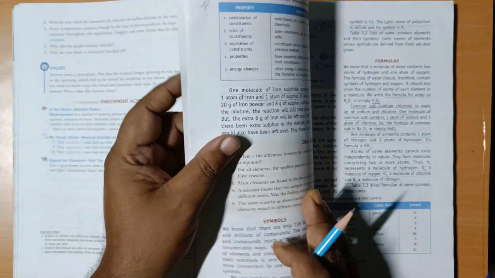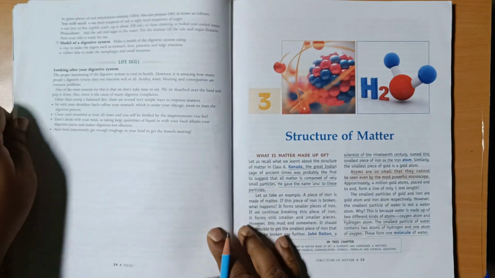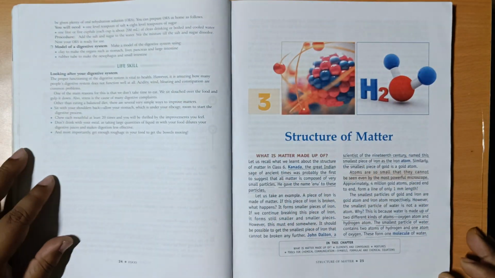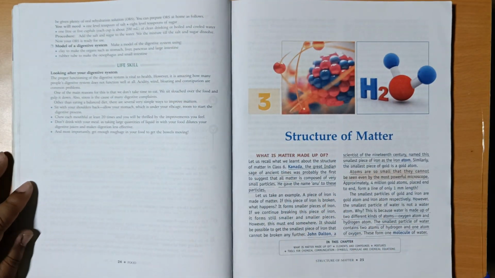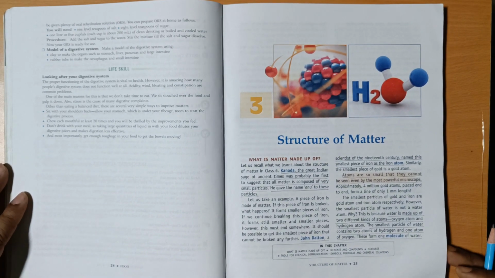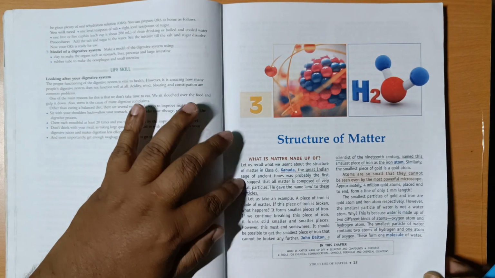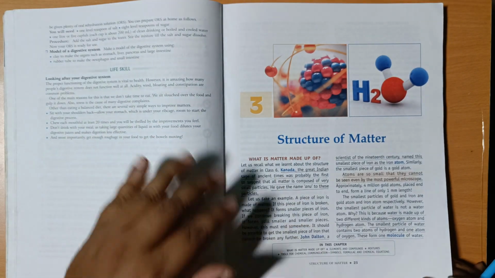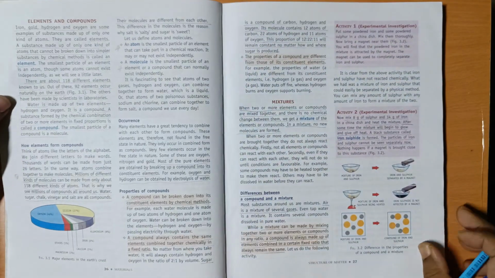Now let me show you a chapter on chemistry. So this is the first chapter on chemistry that I was talking about, the structure of matter. So what is matter made up of? This is the very first subsection.